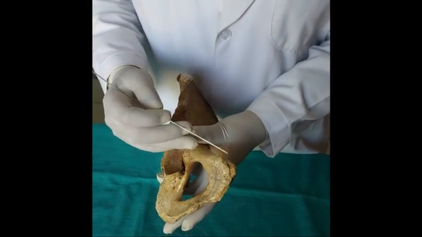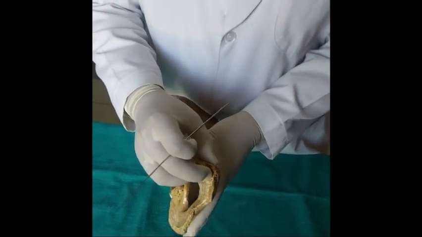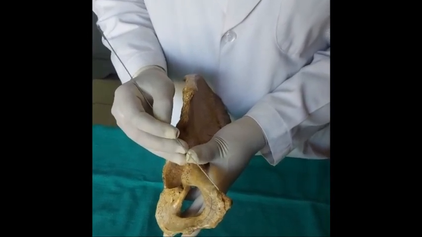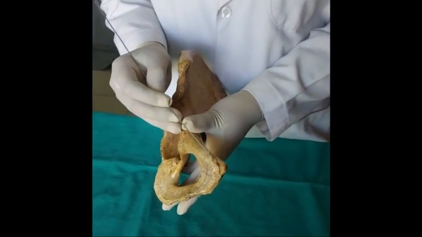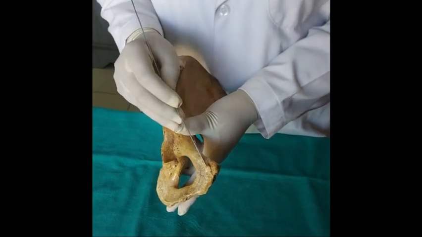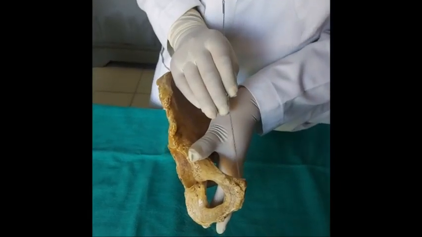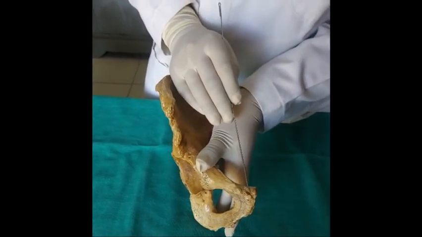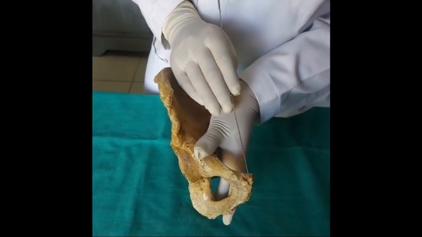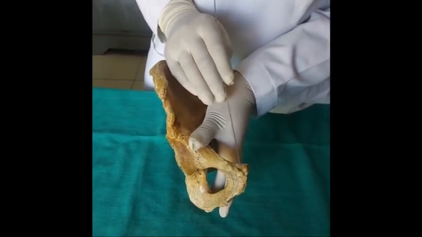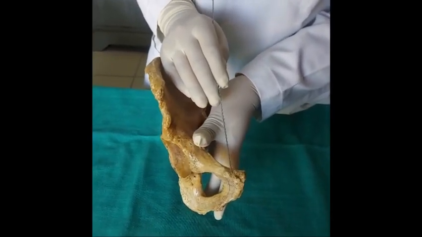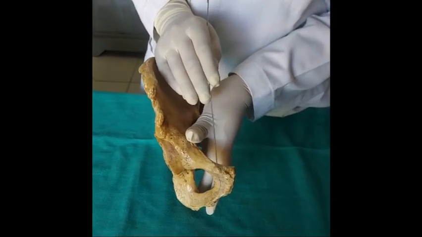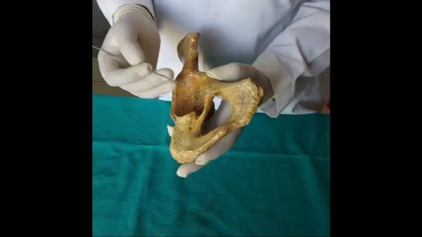So the upper part of the pubis is thickened to form a crest, which is called the pubic crest, and the lateral end of the pubic crest is elevated, which is called the pubic tubercle. So this is the pubic crest, and it gives origin to rectus abdominis muscle. So rectus abdominis muscle, medial and lateral head, gets attached to the pubic crest. Pubic tubercle gives attachment to inguinal ligament. Inguinal ligament attaches to the pubic tubercle.